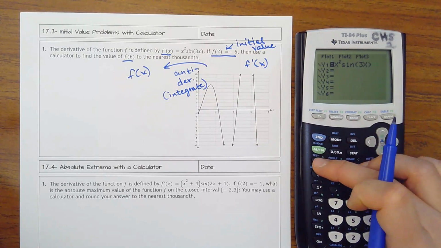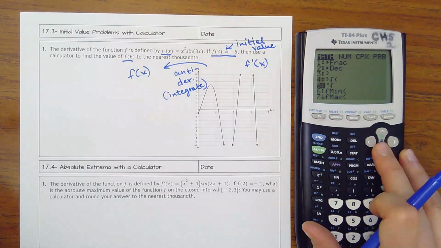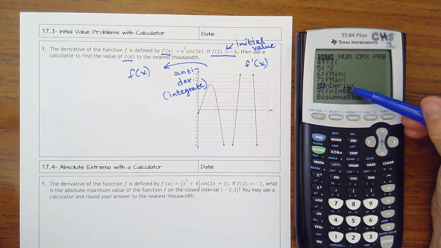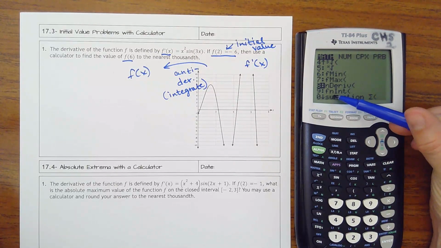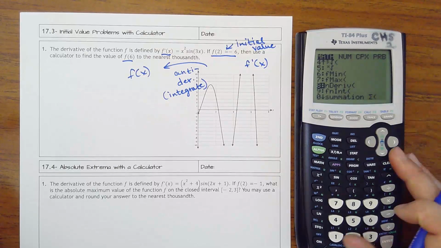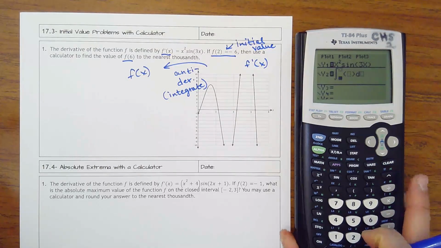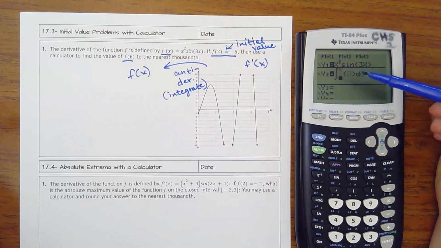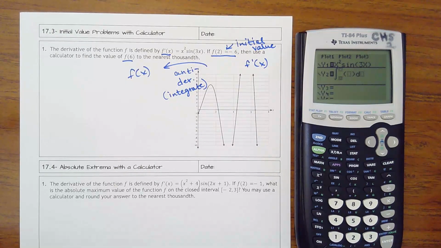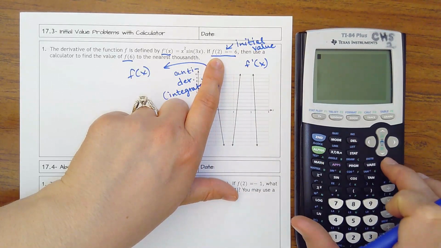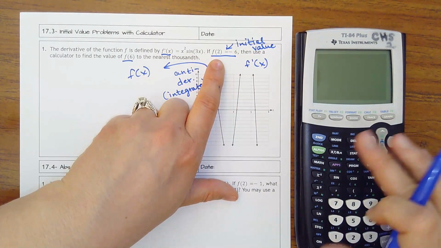So I'm going to go math. Option 8 was derivative. This is what we have been using in derived. Now I want to do the function integral. Integrate. That's 9. Then it comes up with this integral symbol. I want to go from, and actually, we don't even need to put this in. Let me clear out of that. This is going to be easier.